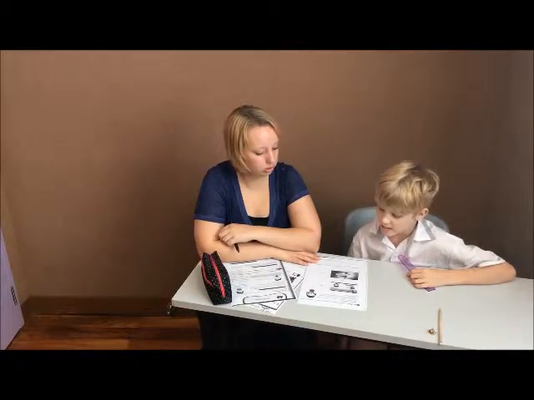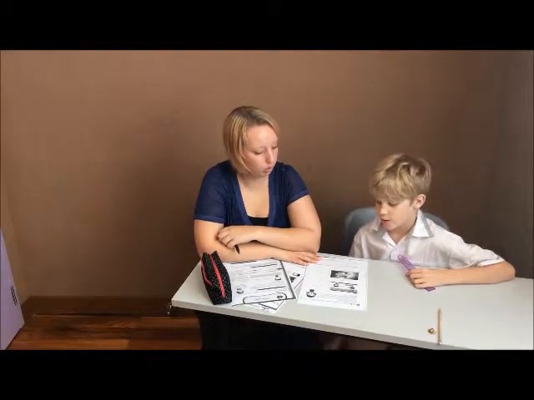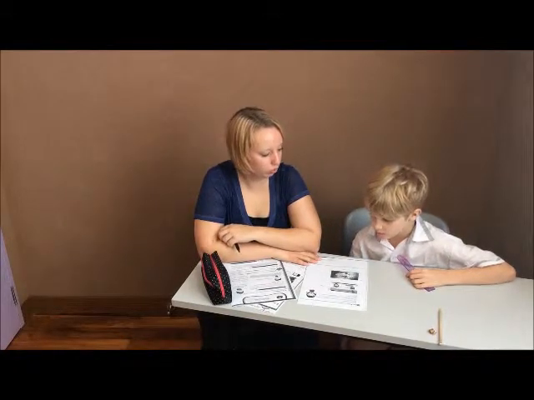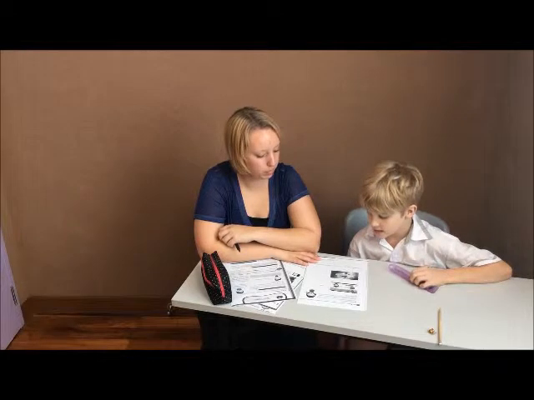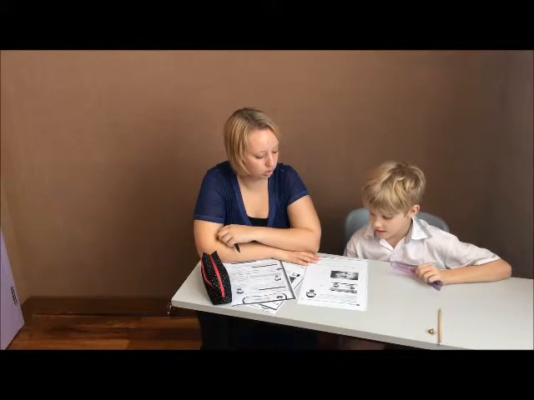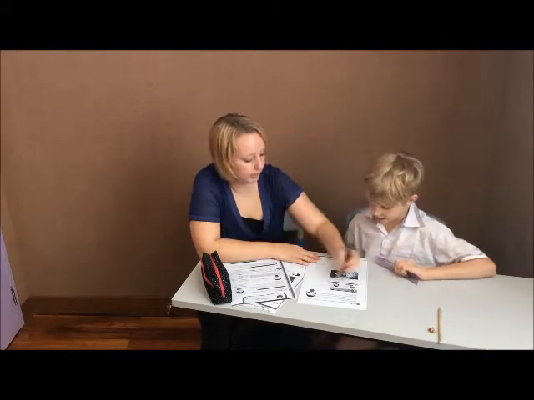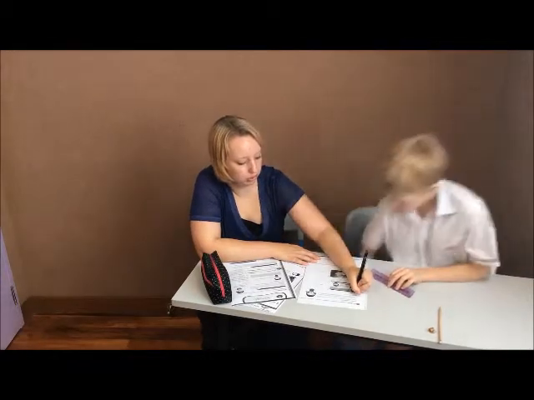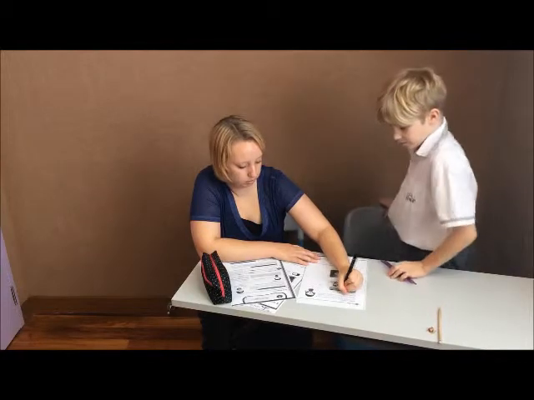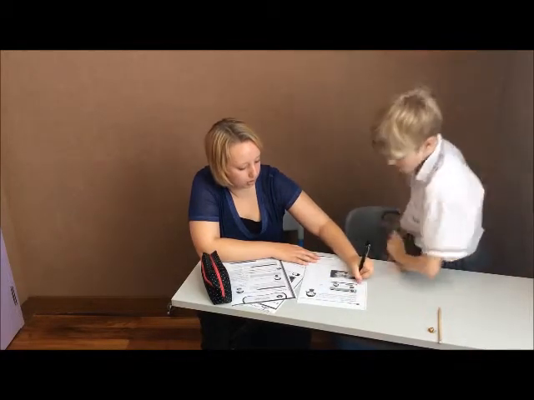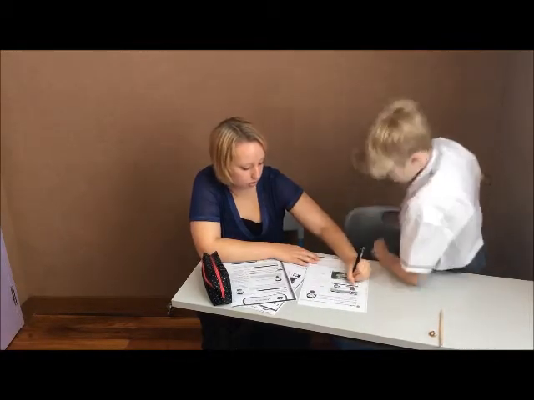Measure the length and width of Jenny's student card and the plastic case. Can the student card fit in the plastic case? Which one's the plastic case? Okay, so this is the student card, and this is the plastic case.